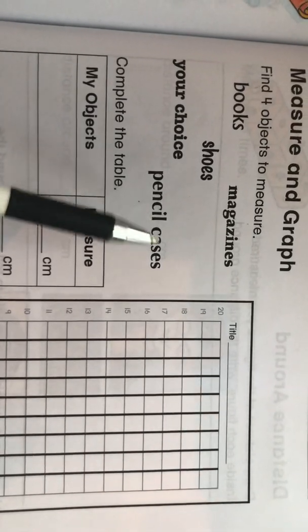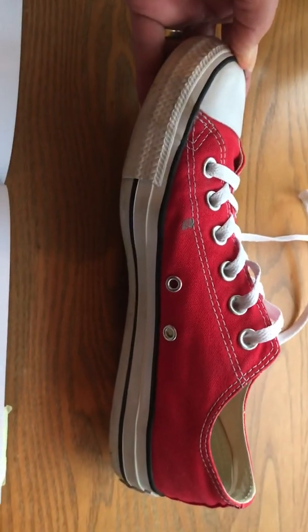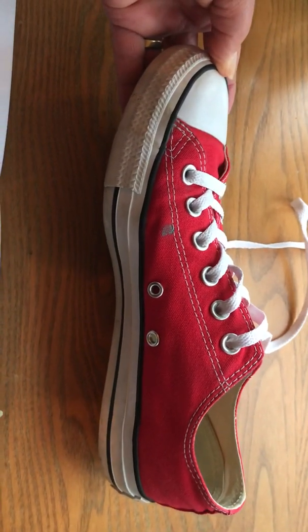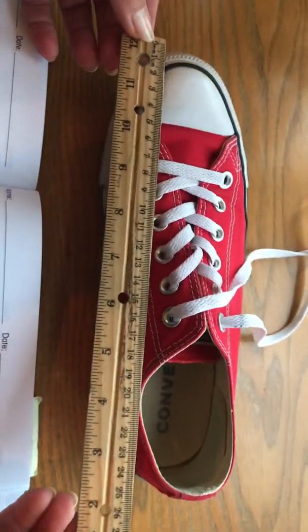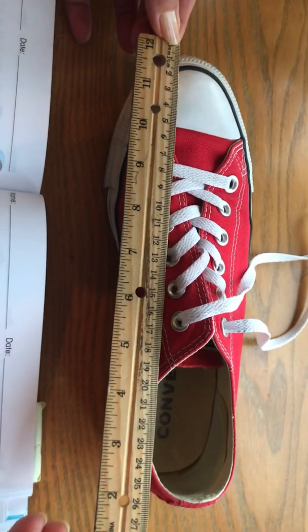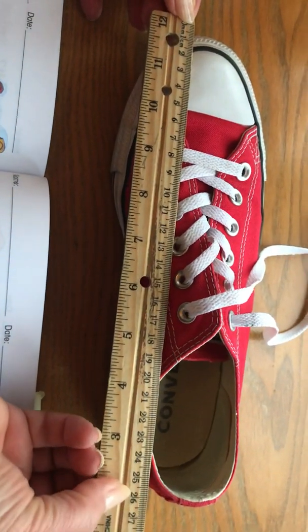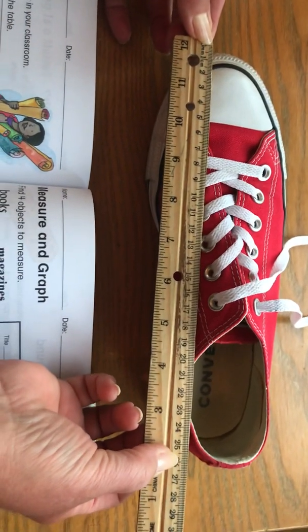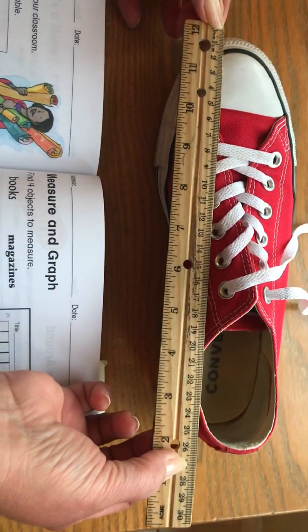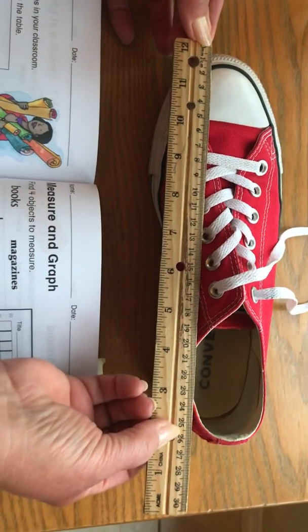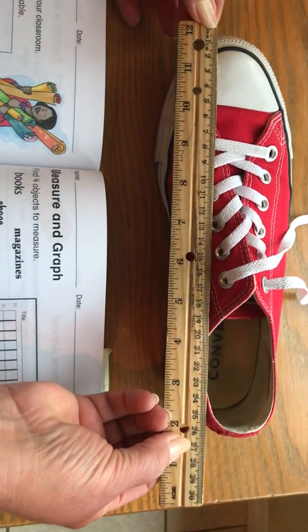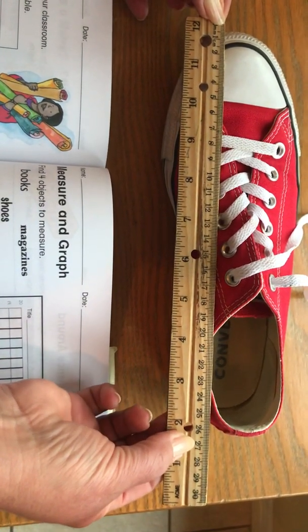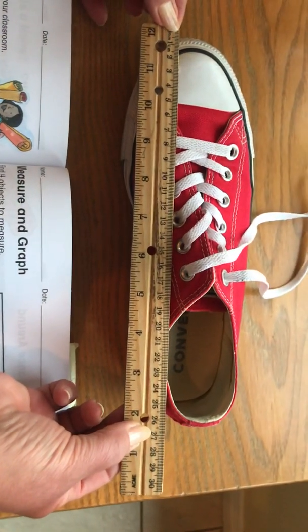So I'm going to do an example for you. So I have found a shoe. So I've got this beautiful red shoe, and I'm going to measure how long this shoe is. So I will take my ruler and make sure that the 0 is right at the end and go all the way. So this is kind of between 26 and 27 centimeters. So I'm going to just decide what do I think it's closest to, and I think it's closest to 27. So this is a shoe and it's 27 centimeters.